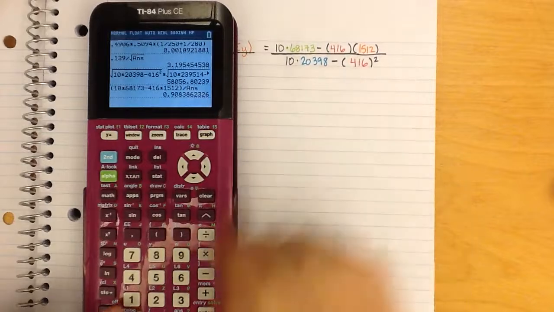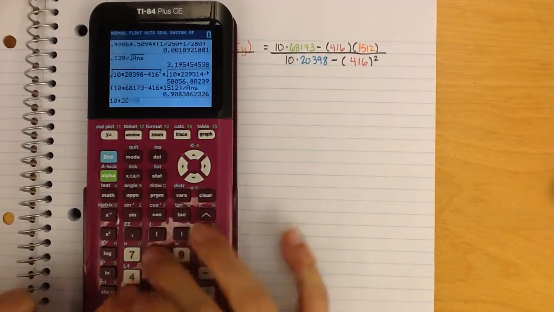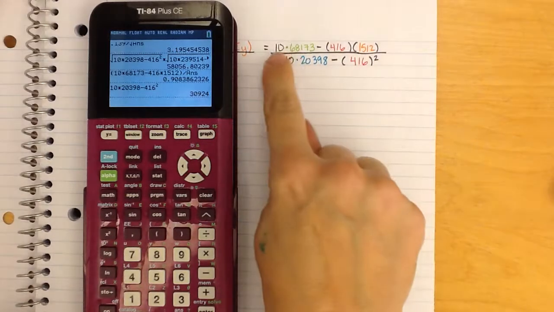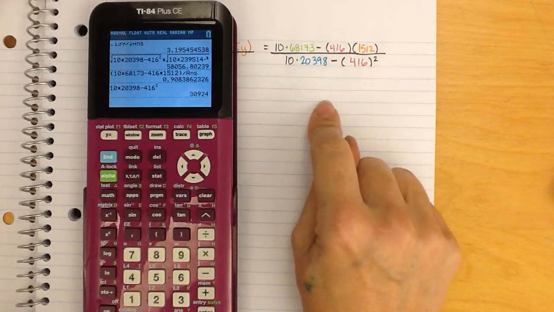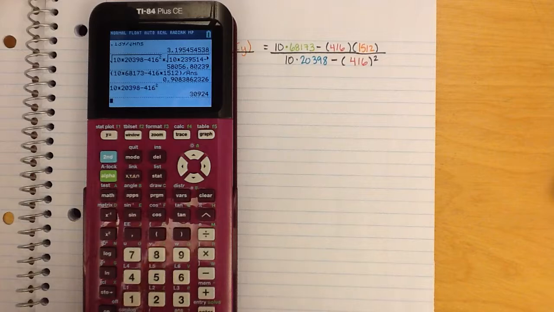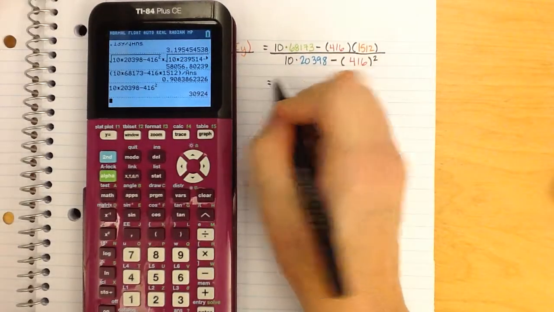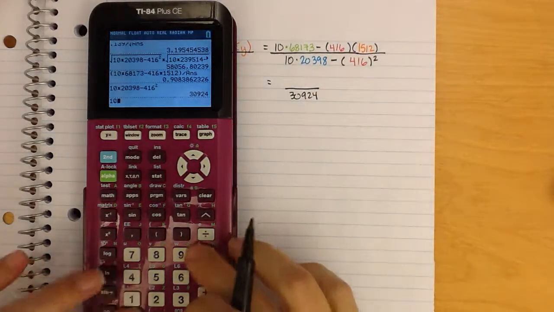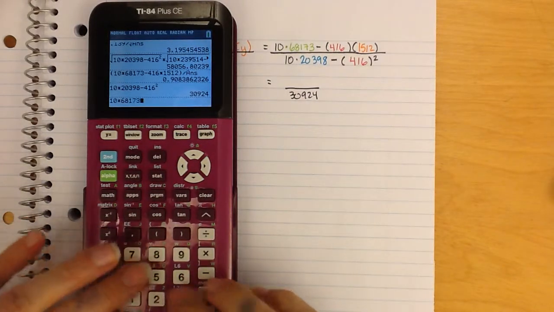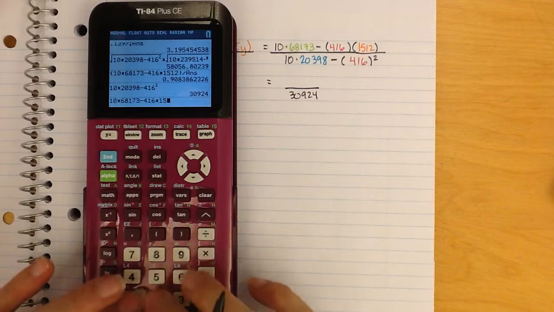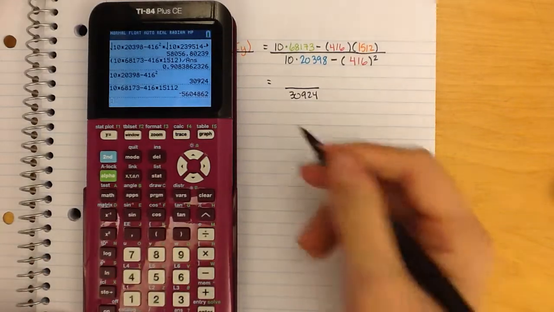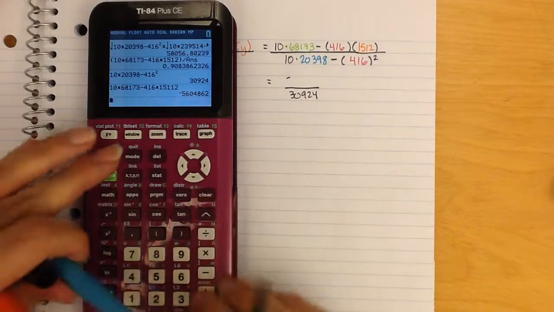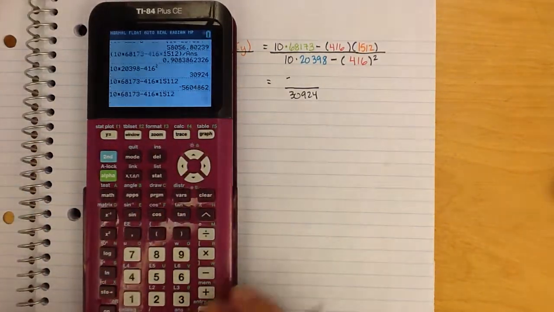So this is actually quite a bit easier to compute than our correlation coefficient was. So I'm going to do the denominator first. And then I'm going to take the numerator divided by what I get there. So here I've got the denominator of 30,924. Oops, I think I did something wrong. Yep, I have too many ones in there.